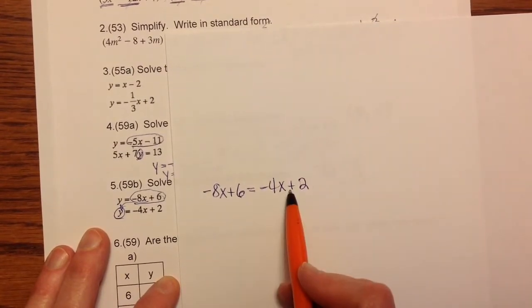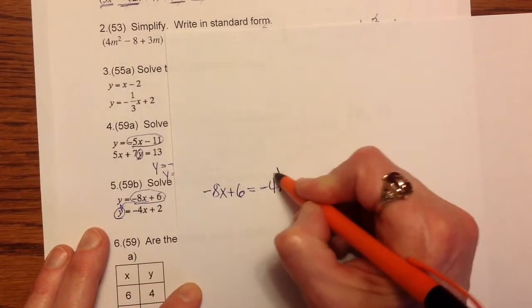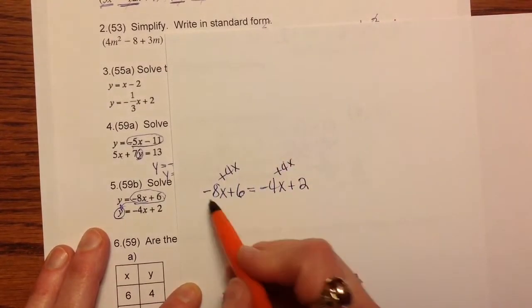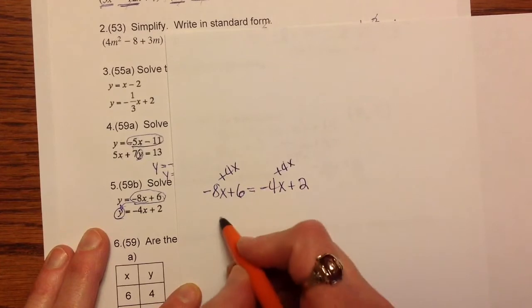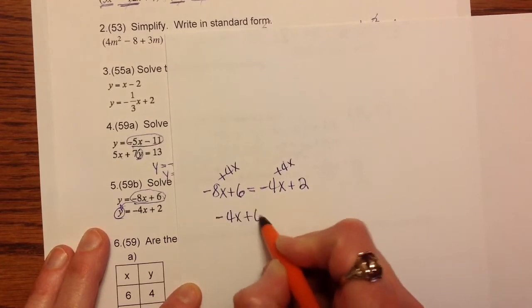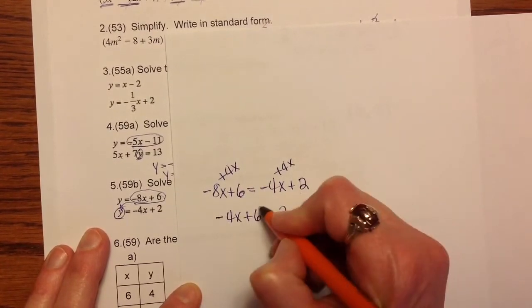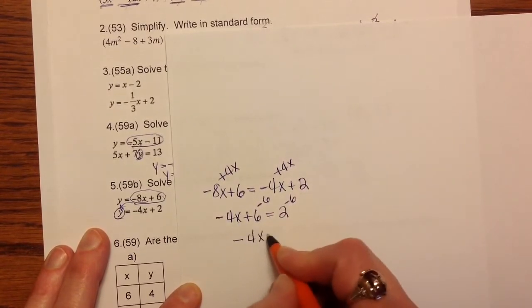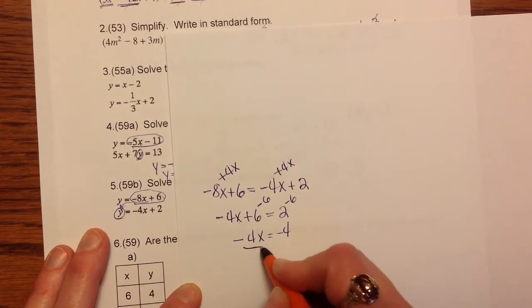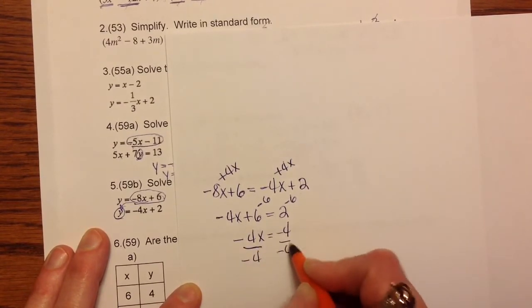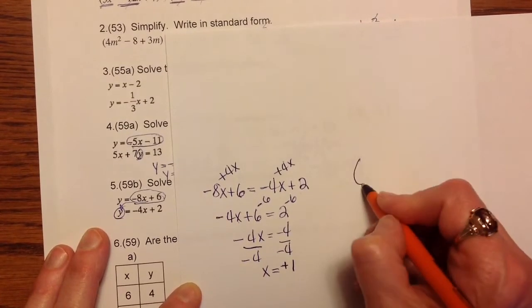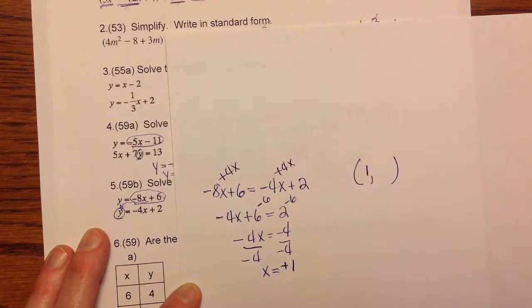Now, to solve this one, I like to get my x's together first, so I'm going to move this x. You can move either the 8x or the 4x, it doesn't matter. And I'll get -4x plus 6 equals 2. Now I'm going to move the 6. Remember, I'm trying to get the x by itself. And divide by -4. And I get x equals +1. Remember, that's my x of my point of intersection.